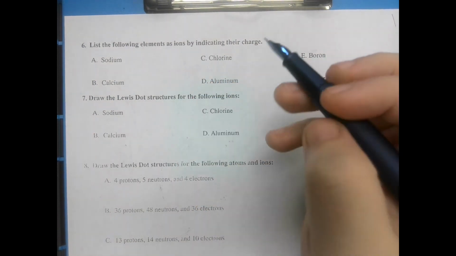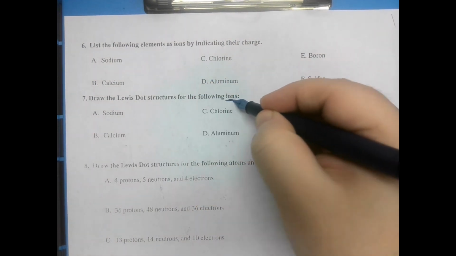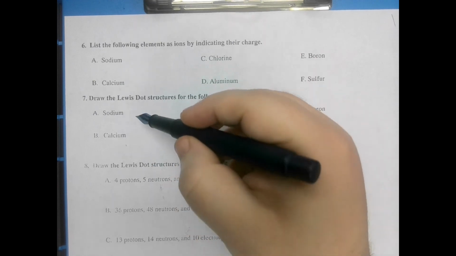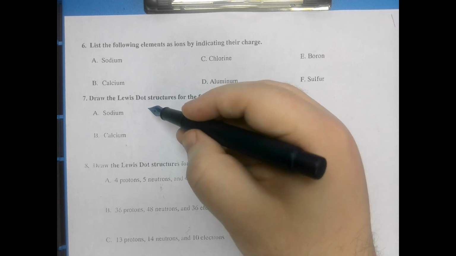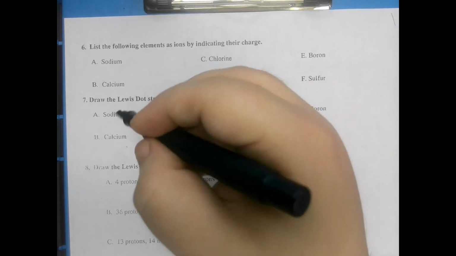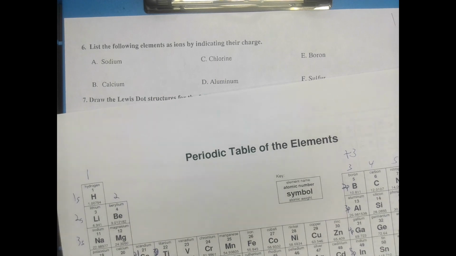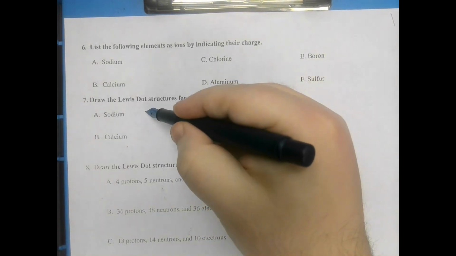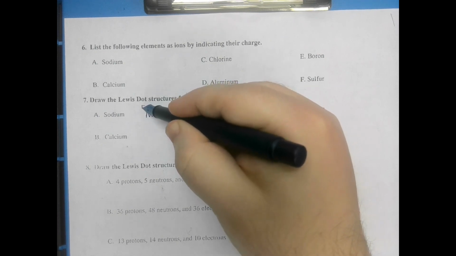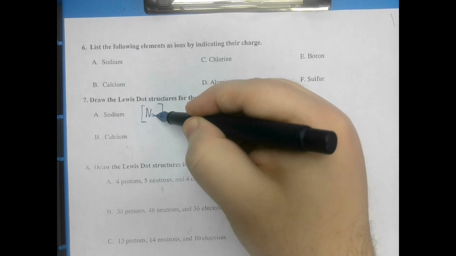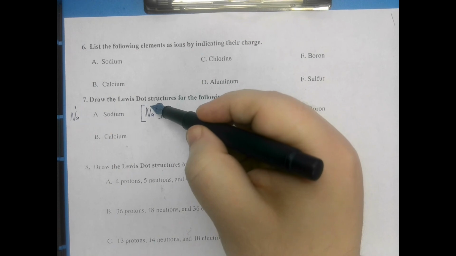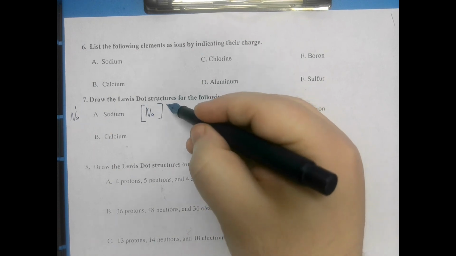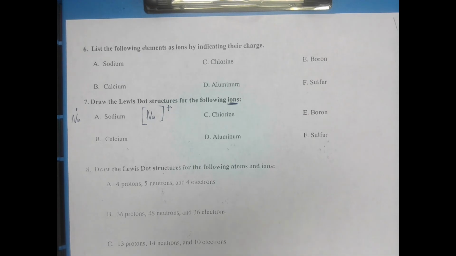I'm running out of time. So sodium, here's the main thing. What I think everyone got wrong. So for ions, your notation for ions, so sodium. So sodium is Na, and it has 1 valence electron. For ions, we write the symbol, Na, and when it becomes an ion, it's going to lose that 1 dot. So originally, it's like this, but when it becomes an ion, we remove the valence electron and we put its charge on the outside.